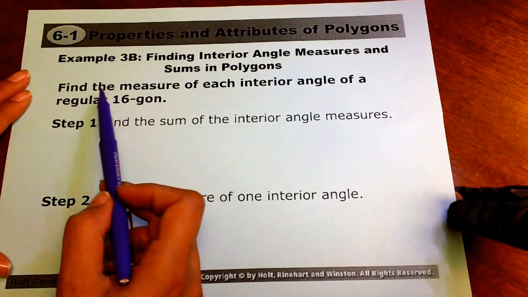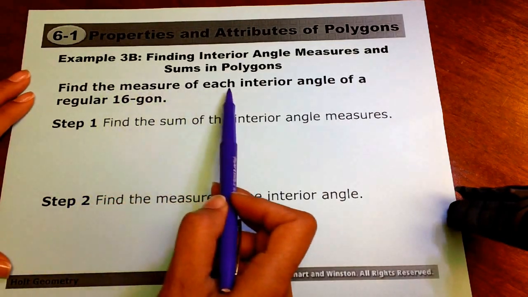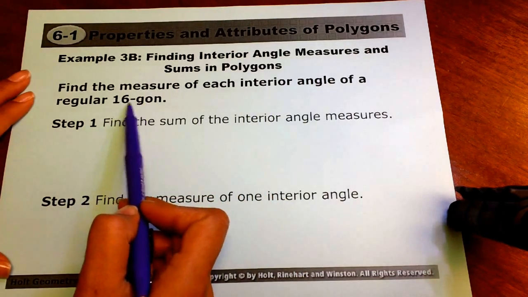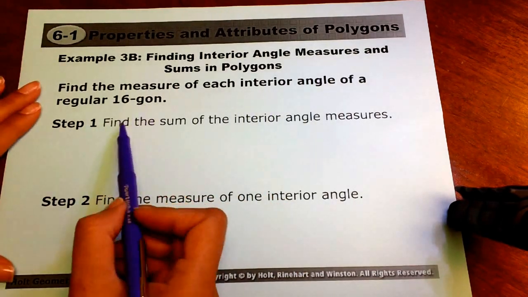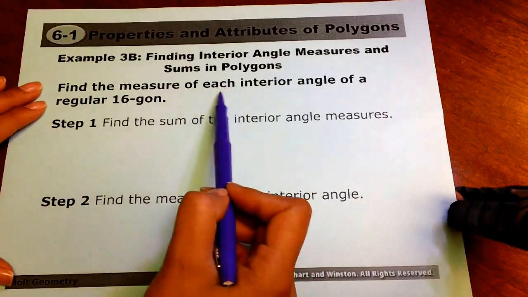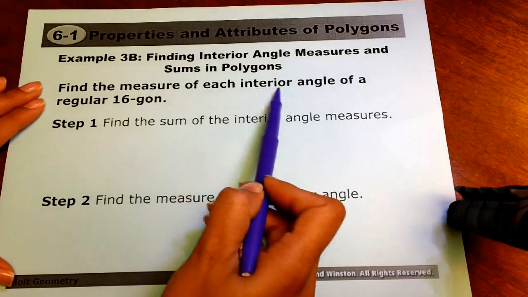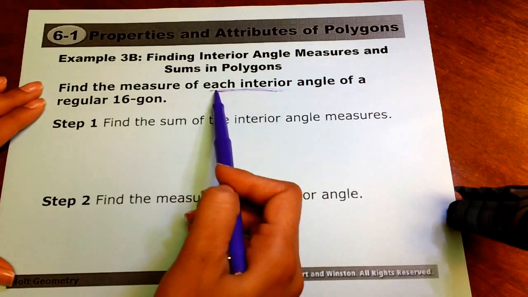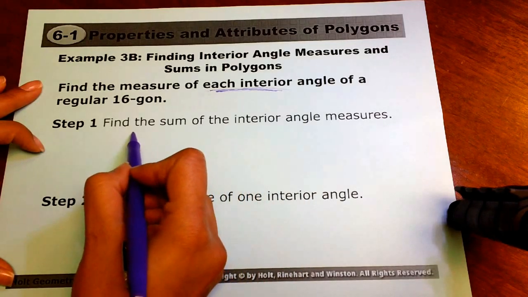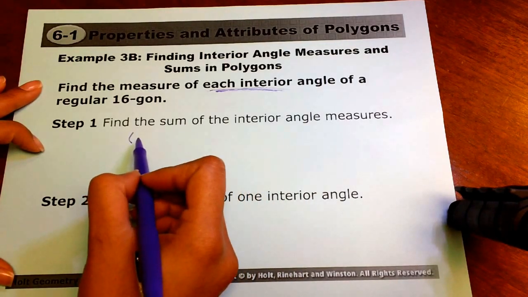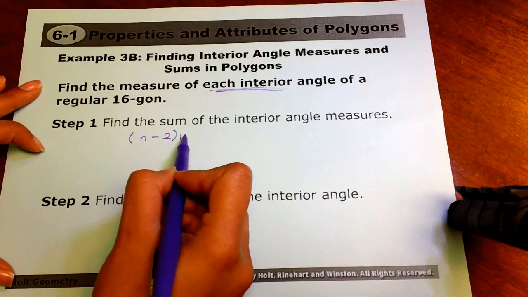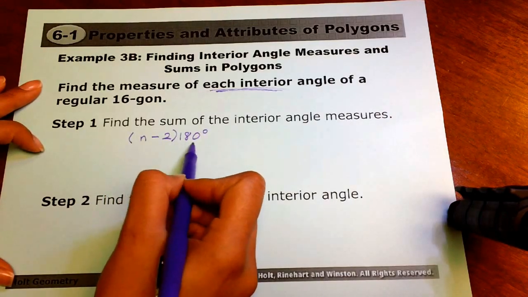Next question asks us to find the measure of each interior angle of a regular 16-gon. 16-gon, obviously 16 sides. So first we need to find the sum of the interior angle measures. I want to find the one eventually of each interior angle. So one angle. I'm going to start with finding the whole thing. So I'm using my polygon angle sum theorem, which is n minus 2 times 180 degrees.